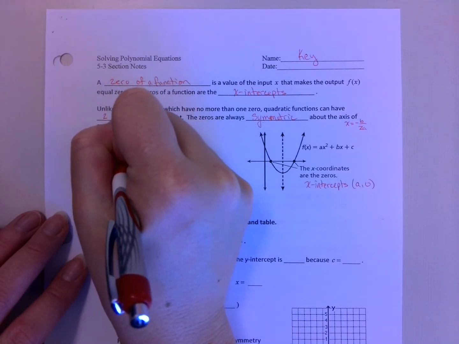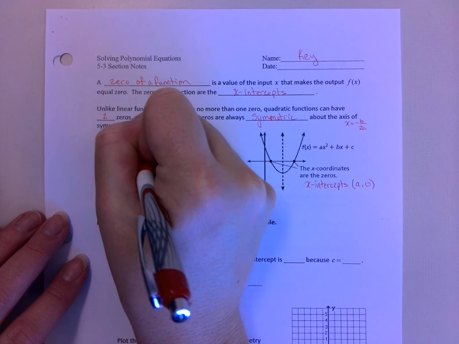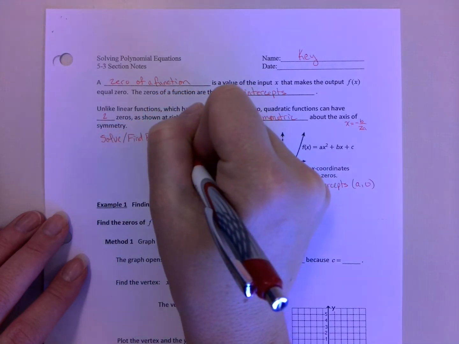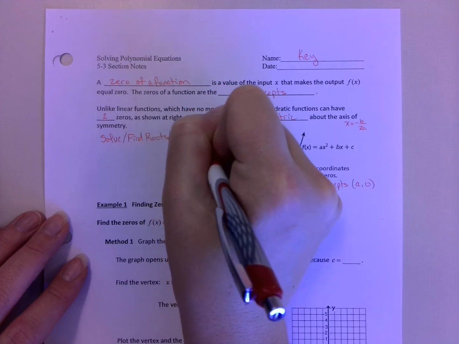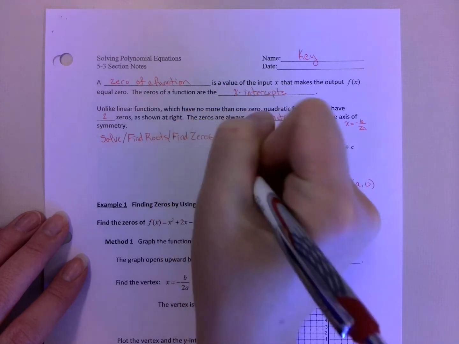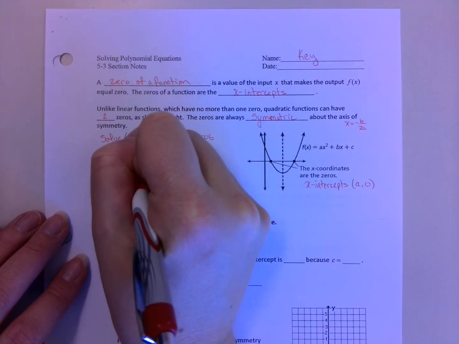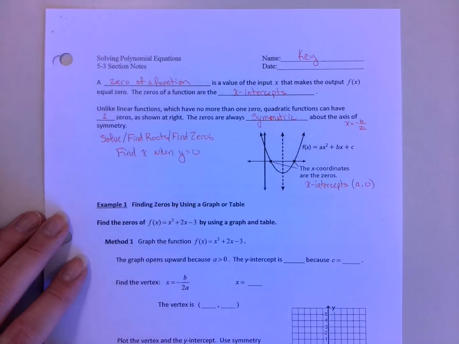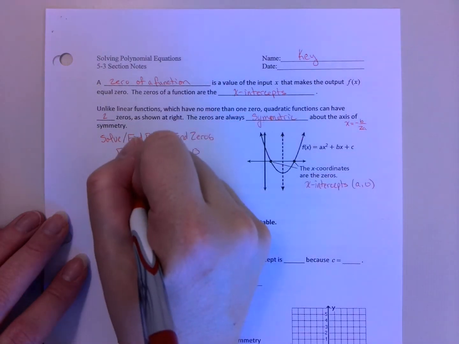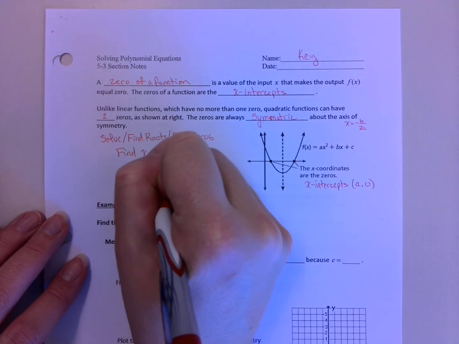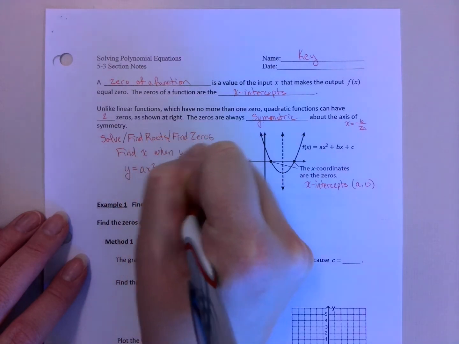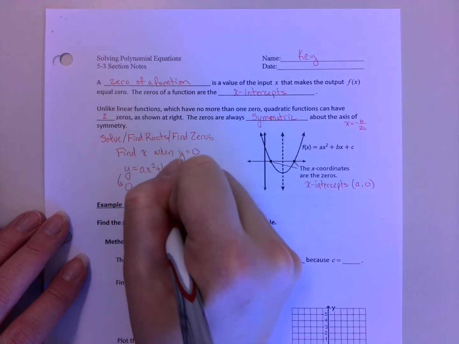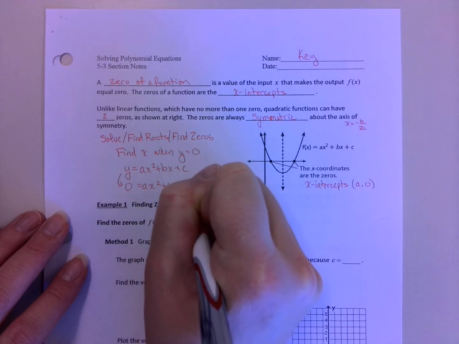When you're told to solve, find the roots or zeros, all of those things for a quadratic mean you are trying to find x when y equals 0. So eventually, instead of having y or f of x equals ax squared plus bx plus c, the big picture is we're going to replace the y with the 0 and try to find out what x we can put in there to make that 0.